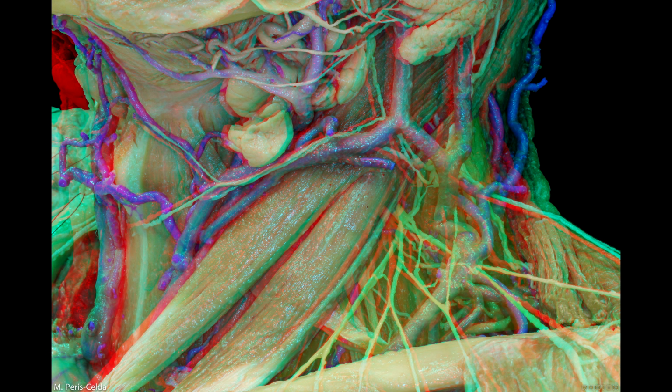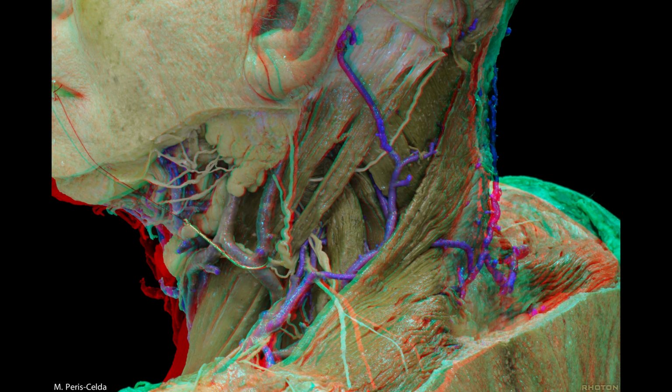So the posterior triangle, as we said before, is localized in between the clavicle, the posterior border of the sternocleidomastoid muscle, and the trapezius muscle. And in a lateral view, we see this posterior triangle. And the most important point of this triangle is what we call the Erb's point, that can be found approximately at half distance of the superior and inferior insertions of the sternocleidomastoid muscle.